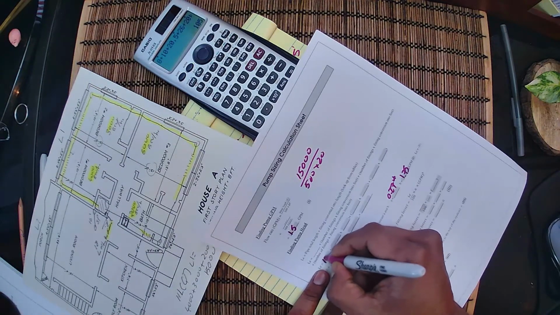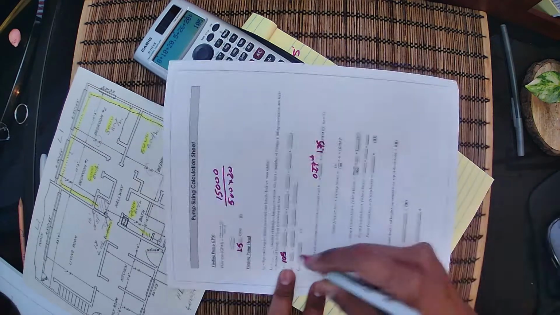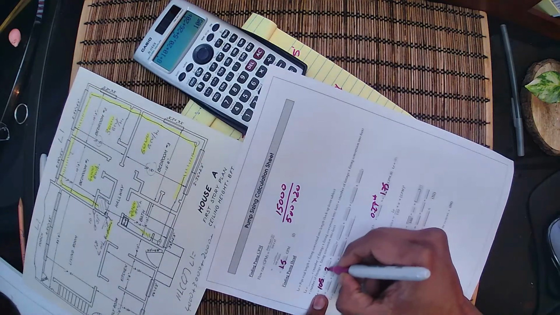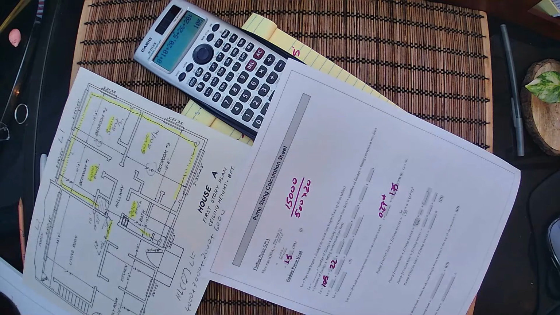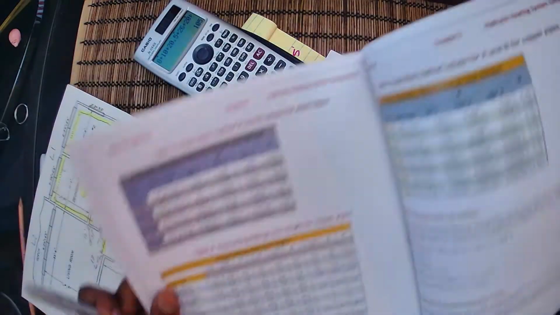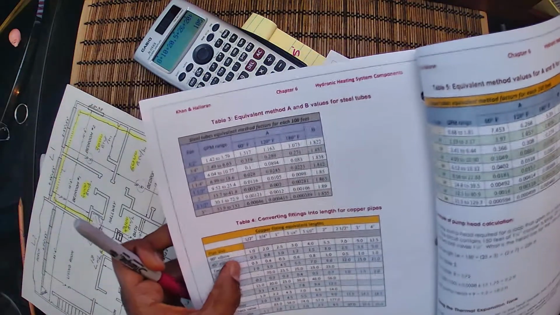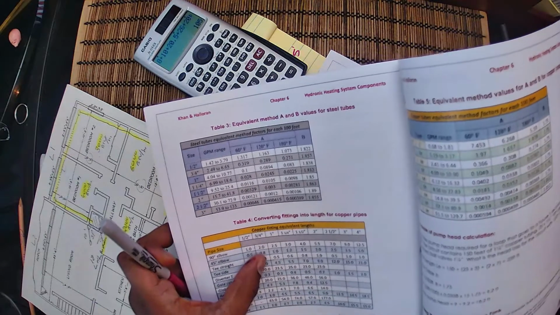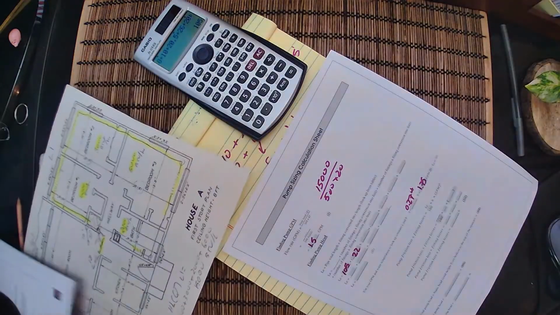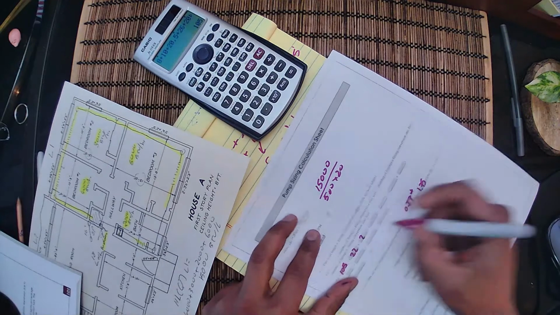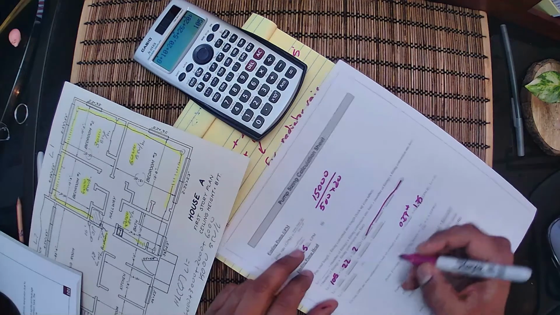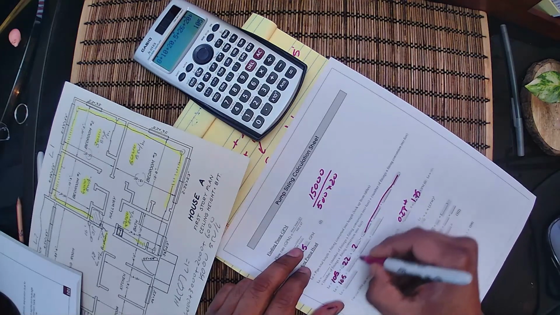So LE is the total length, which was 105, and we have how many elbows here? 22. And if I look at the table here, you'll see that each elbow around 3/4 and 90 degrees is 2 feet. So that's 2 feet, and I'm not going to use any of these.